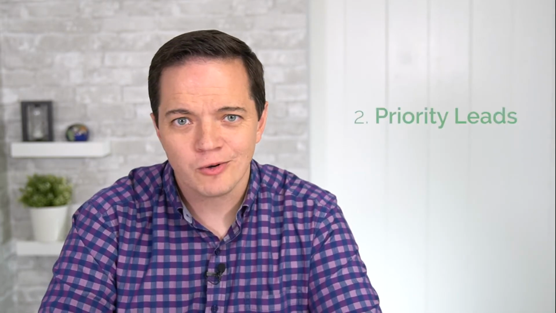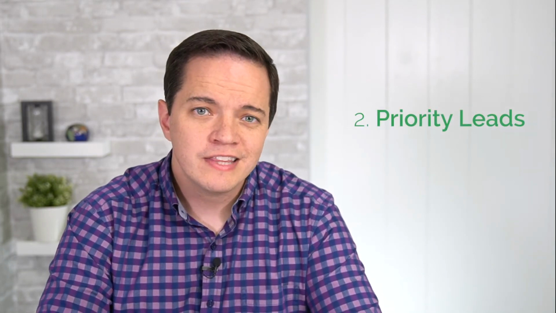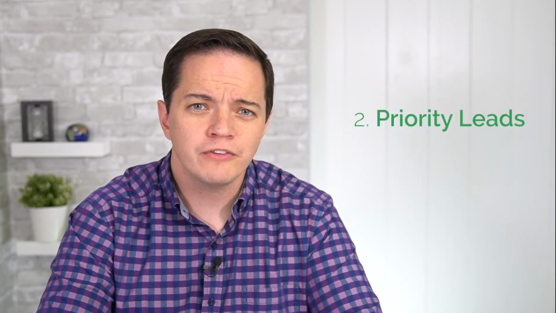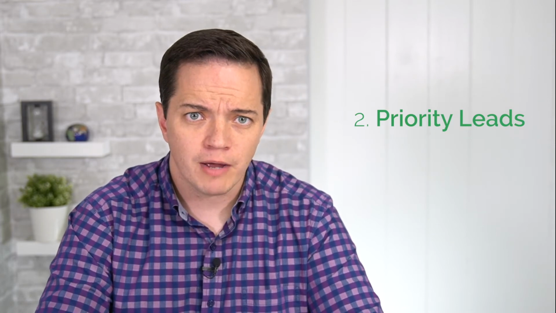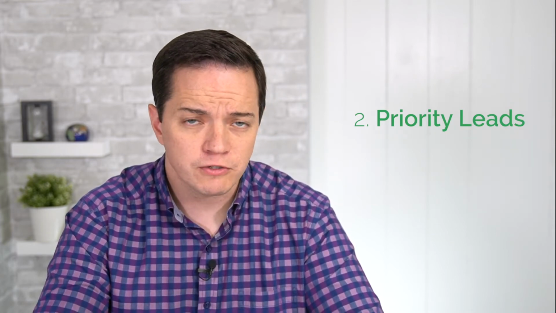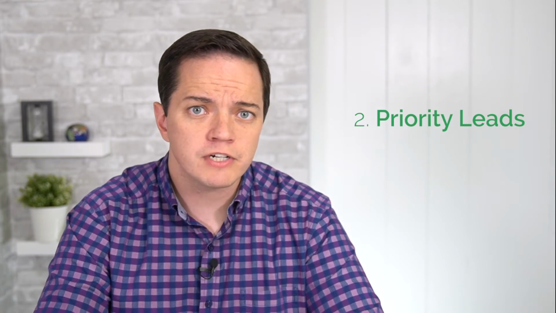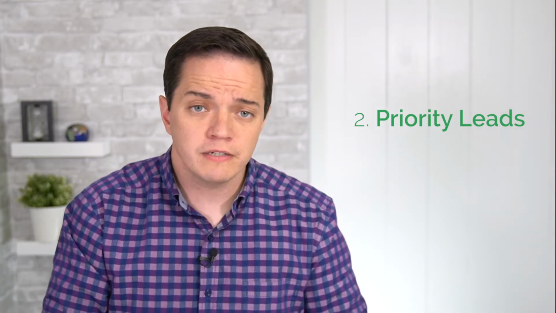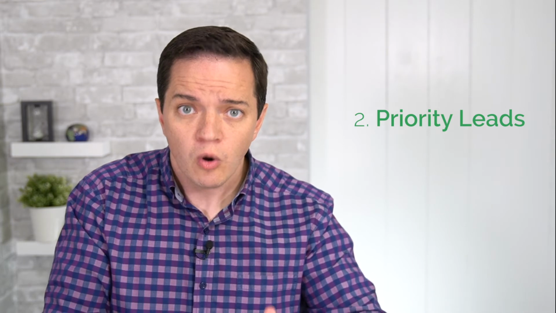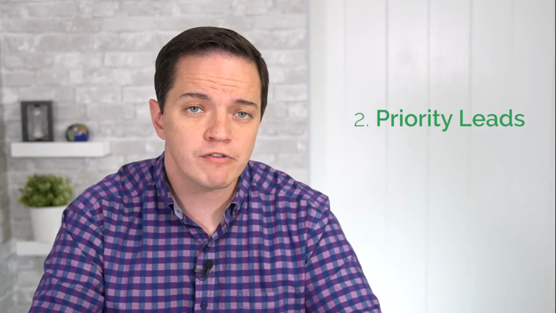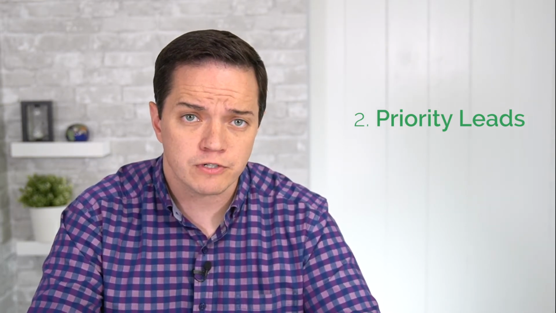Now, the next big category is priority leads. These are the people who are really well known in the industry for being philanthropic, and probably even philanthropic in your specific area, but have never given to you. So it could be they don't even know about your organization, or more likely you've just never been able to establish and set up that first meeting.